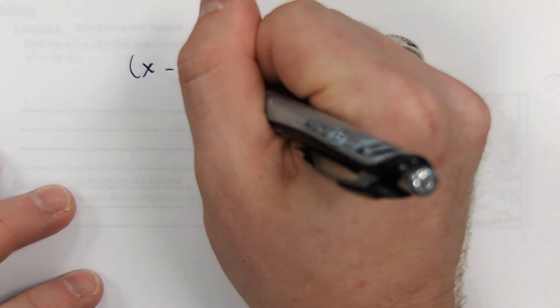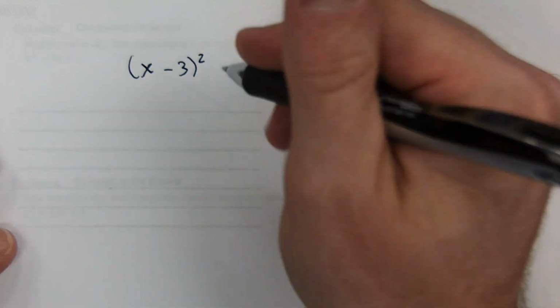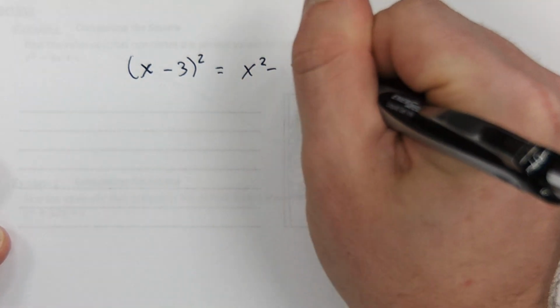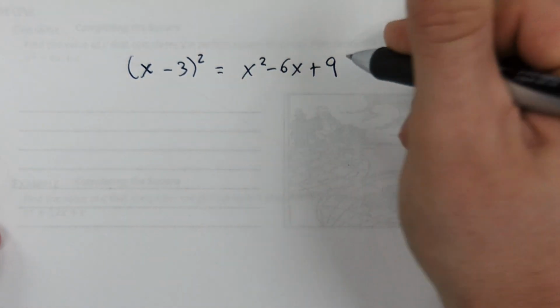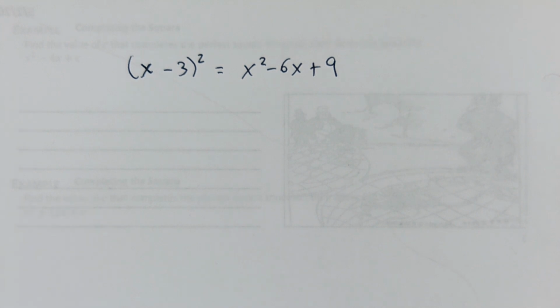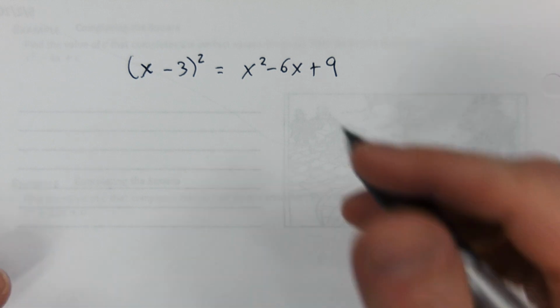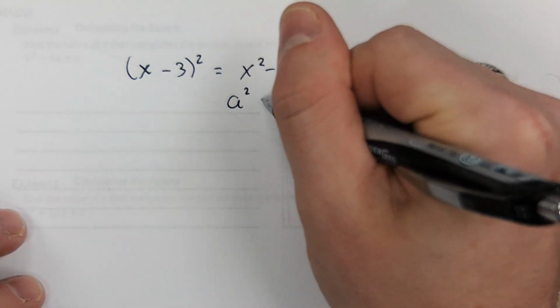X, somebody give me a one-digit number. I heard 3 a few times. Positive or negative? Negative. Sounds good to me. All right. If we do x minus 3 times x minus 3, I'm just going to hope that you trust me on this one because I'm trying to save a little bit of time and space. You're going to get x squared minus 6x plus 9. So we know that x squared minus 6x plus 9 is a perfect square trinomial, right? It's in this format.